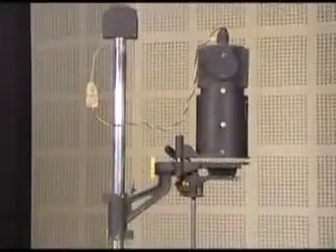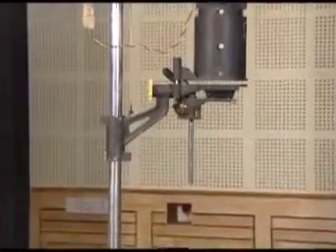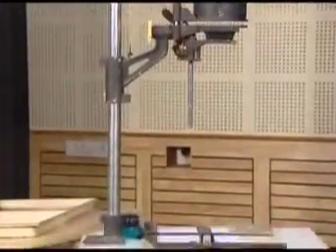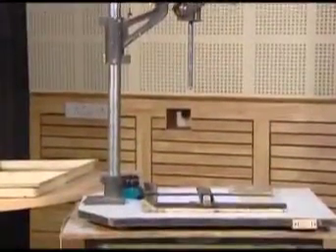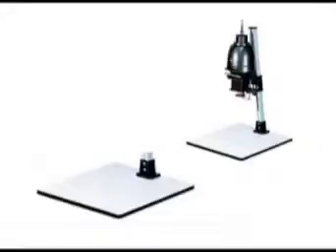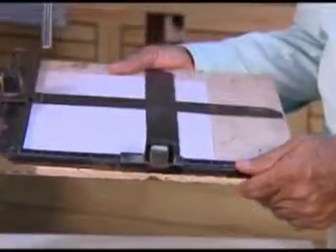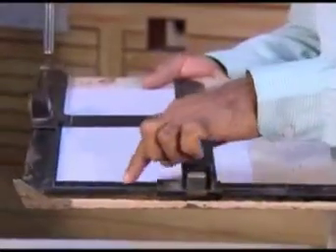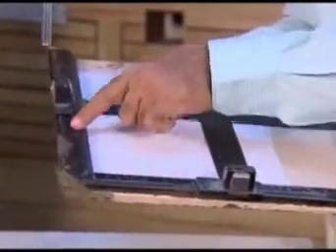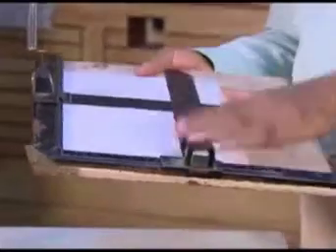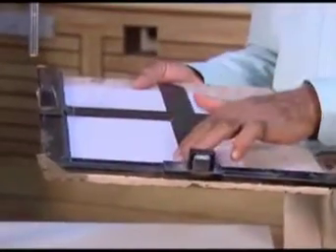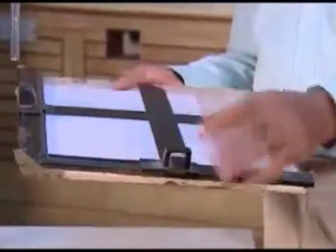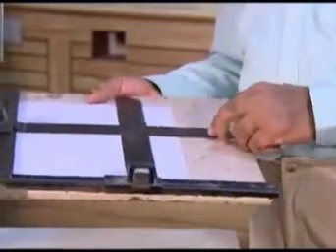Let us now see the various parts of an enlarger. First of all, it is the baseboard. The baseboard is a sound, strong place on which the enlarger stands. The next is the easel. The easel is a movable frame on which the printing paper is put and the enlargement is made. That is, the image is put onto the paper when the paper is inside the easel.